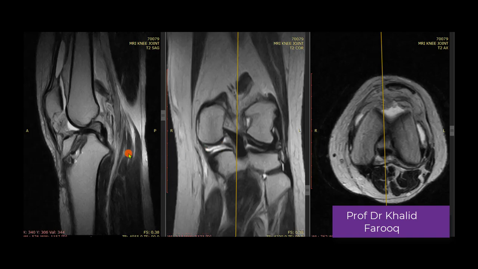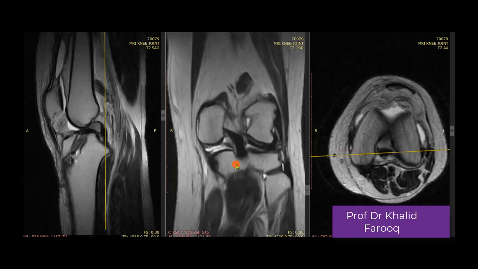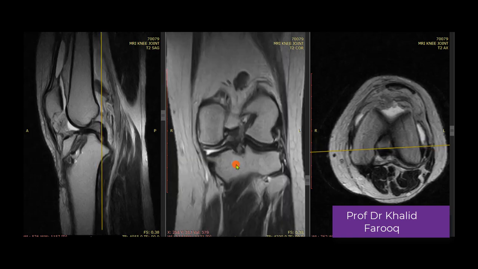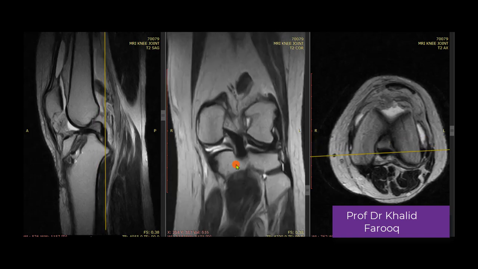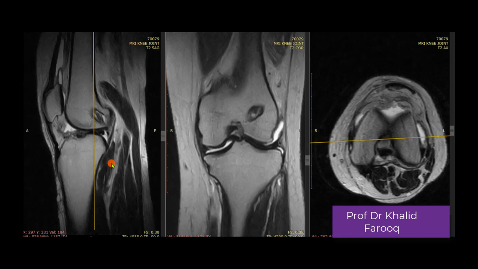Now here we see this is upper portion of a grafted ACL, but its mid and lower portion could not be visualized, suggesting graft failure. Here we can also see this on sagittal T2 weighted sequence.